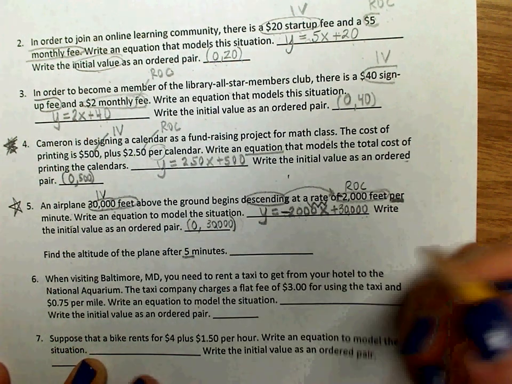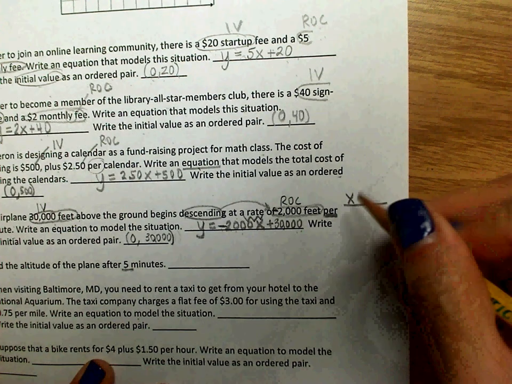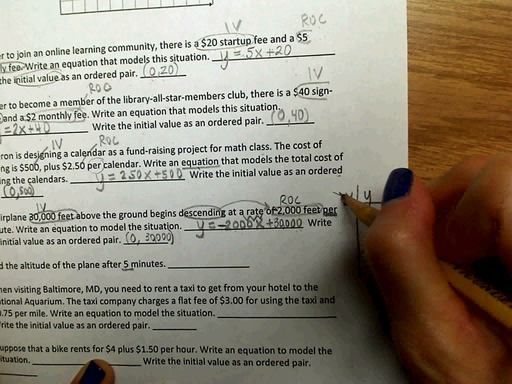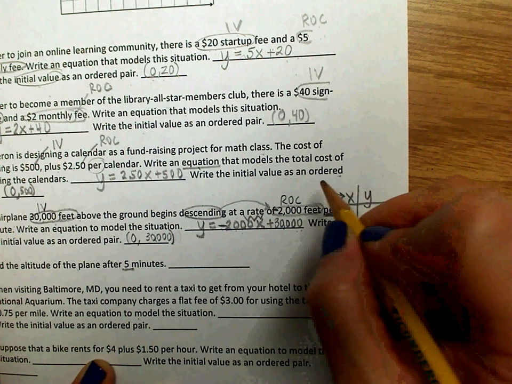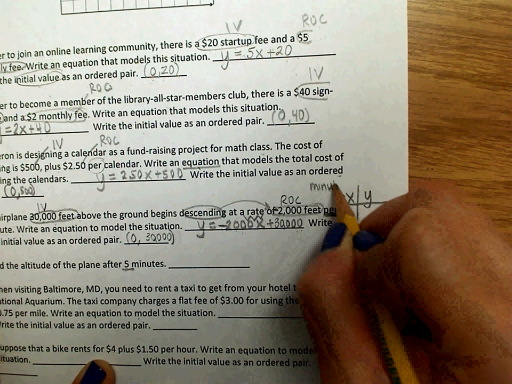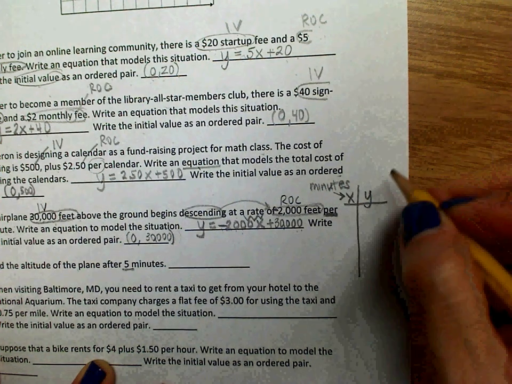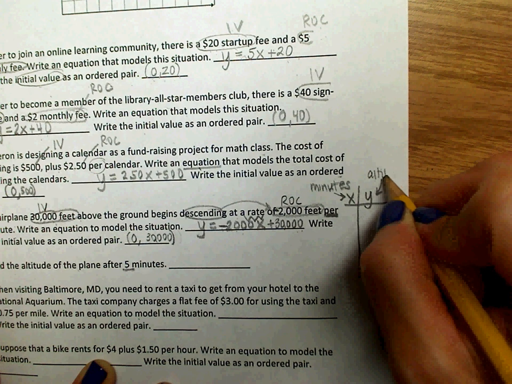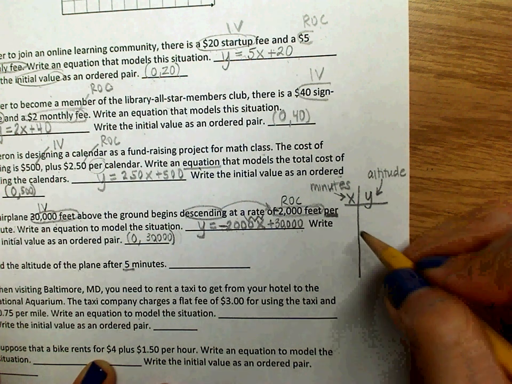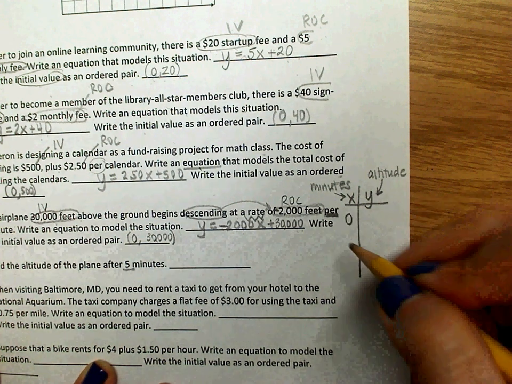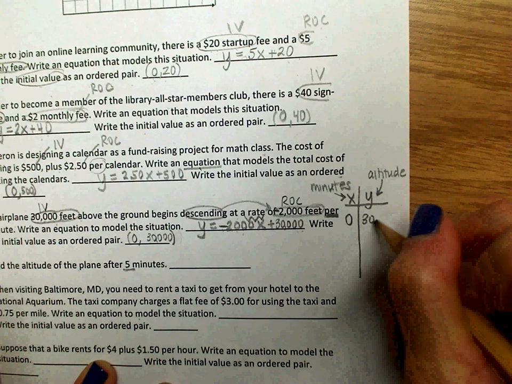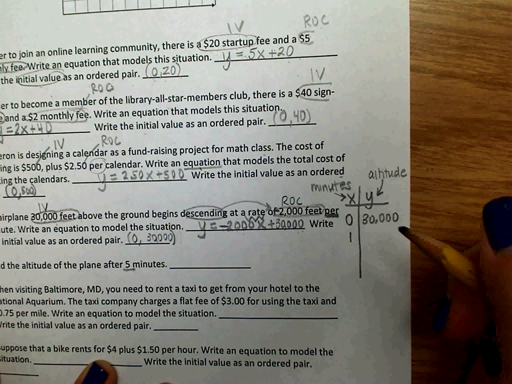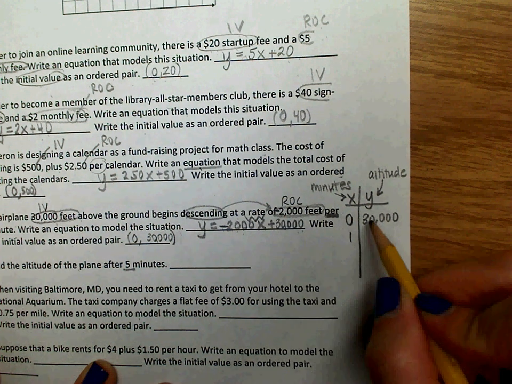So if it helps you, draw a table. Follow along with me, okay? The x is the minutes. You may not know that that's what you put for x, but for now, go ahead and do that with me. And then this is the altitude, the height. So at 0 minutes, before the airplane starts descending, the airplane is at 30,000 feet. But 1 minute later, as it descends, it's going to drop 2,000 feet. So subtract 2,000 from 30,000.